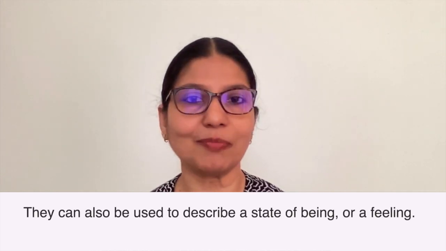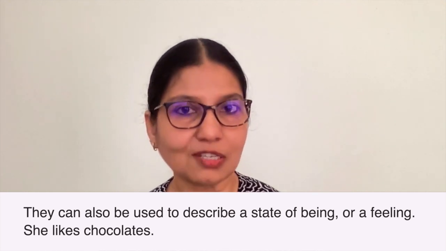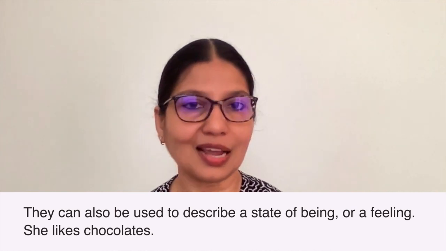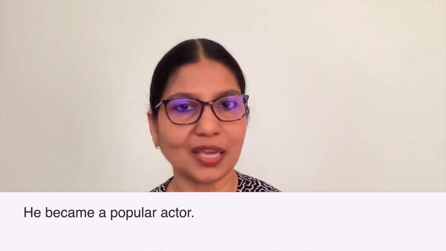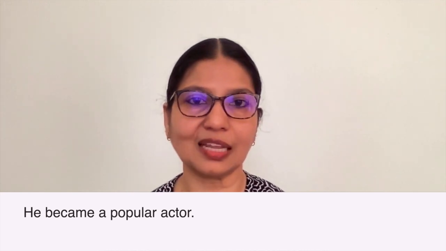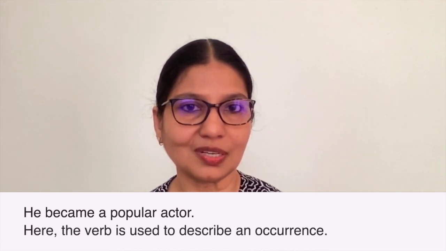But in some other cases, verbs are also used to describe a state of being or a feeling. Thus, in the example, she likes chocolates, the subject is she, and she doesn't do anything physically there. She likes chocolates. So, likes is a verb which just describes a feeling. In yet another example, when I say, he became a popular actor, the verb is became, and he is a subject, but you know that the subject he didn't do anything physically there. He became an actor. So, in this case, the verb is used just to describe an occurrence.